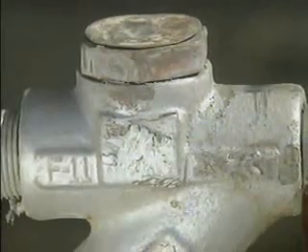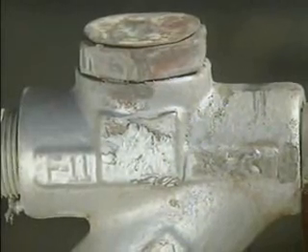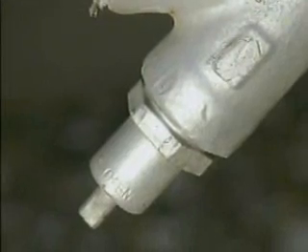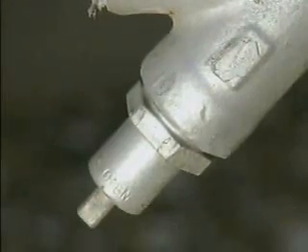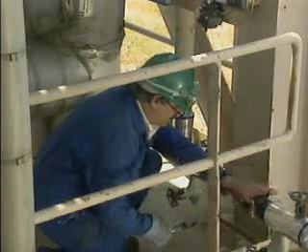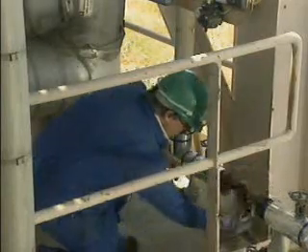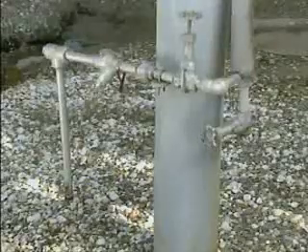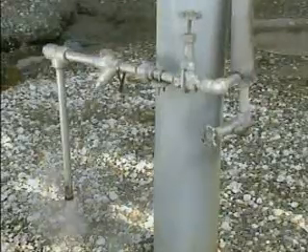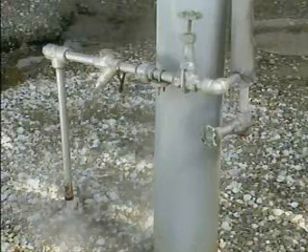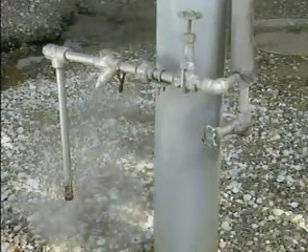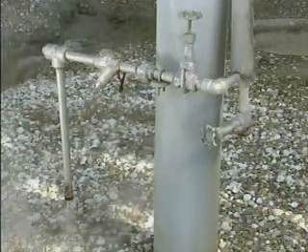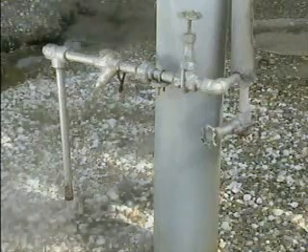Thermodynamic traps are very sensitive to scale or dirt that gets lodged on the seating surfaces. For this reason, a strainer should always be installed at the trap inlet. The strainer should be cleaned or blown down frequently to be sure that it remains free of debris and does not become clogged. Thermodynamic traps that are exposed to adverse weather conditions, such as rain, may begin to cycle more frequently than normal. When this happens, the moving parts of the trap wear out faster simply because they operate more frequently.